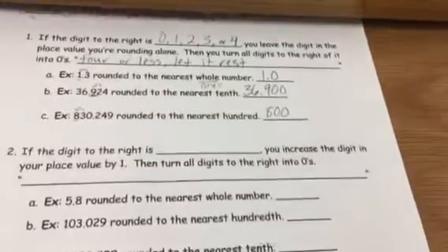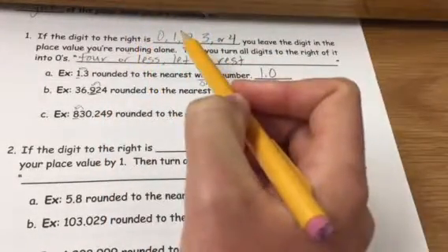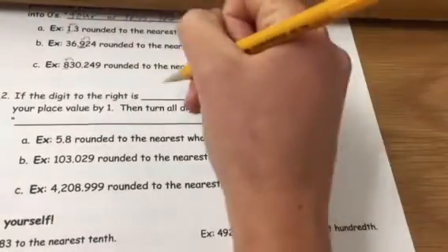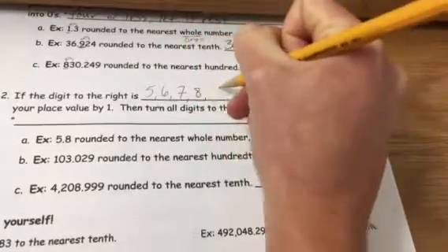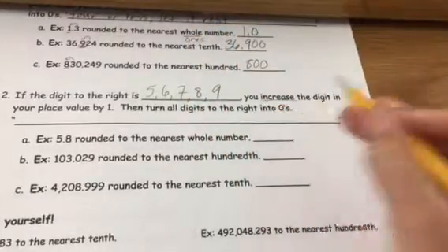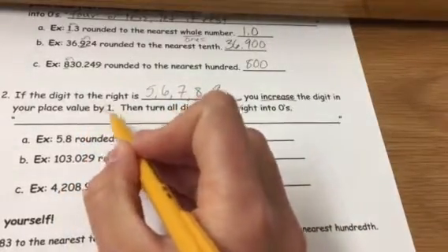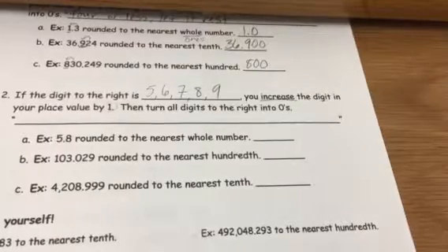So let's take a look at what happens if the digit to the right is 5, 6, 7, 8, or 9. If the digit to the right is indeed 5, 6, 7, 8, or 9, you will increase the digit in the place value that you're rounding to by 1. Then you're going to turn all digits to the right into zeros.